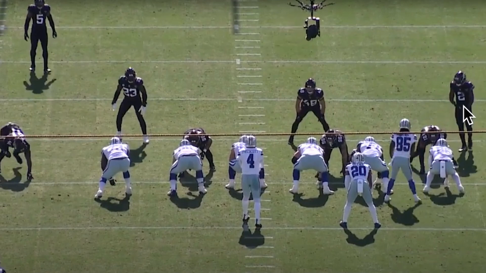So basically what we got is quarterback in gun, back is offset. Okay, with this back being offset to this side, we know that he's going to run downhill here, or he's going to run across the formation here. That's the percentage. The percentages tell us he's going to run downhill here, or across the formation. Okay, he's offset. So now these alignments up front got to change.